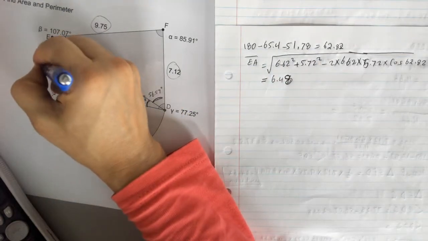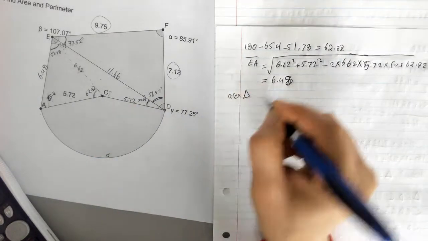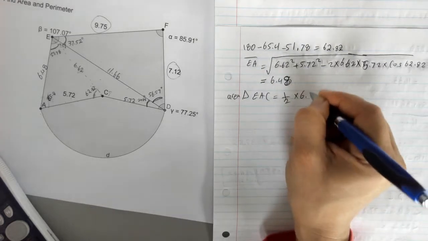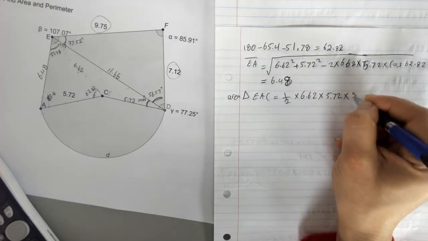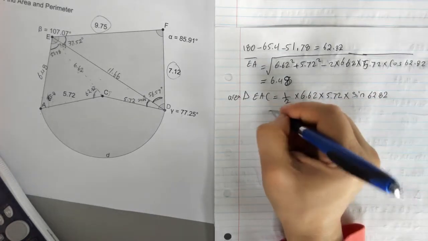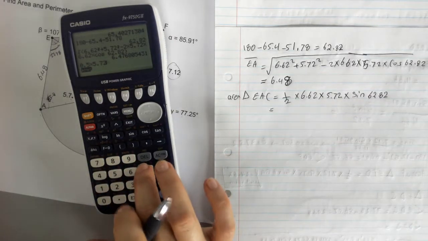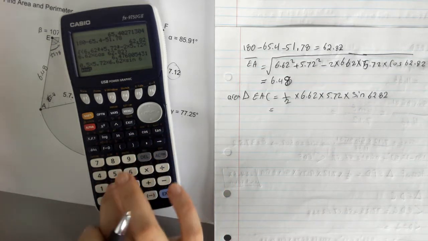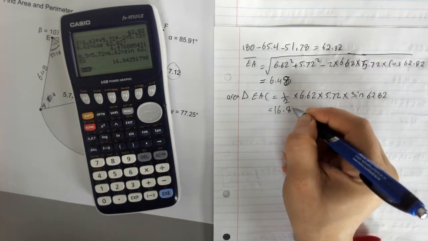Now I've got everything that I need to calculate the area of the triangle EAC, which equals half times 6.62 times 5.72 times sine 62.82, and that's 16.84.